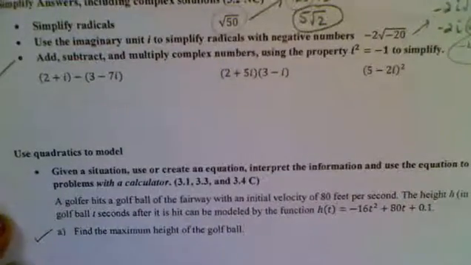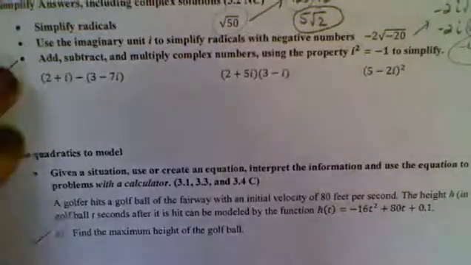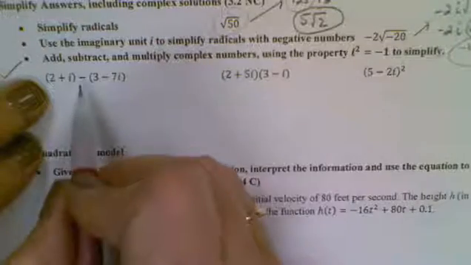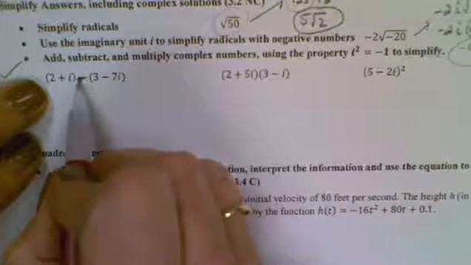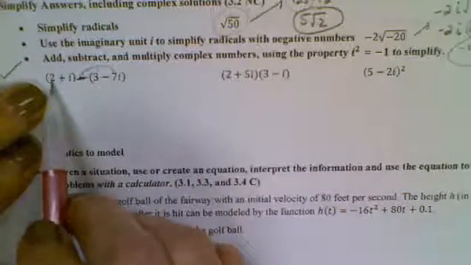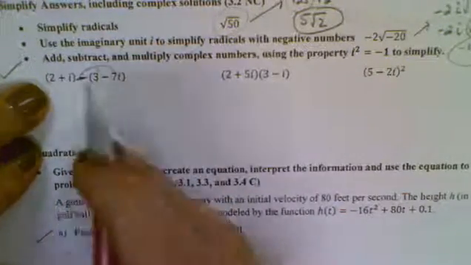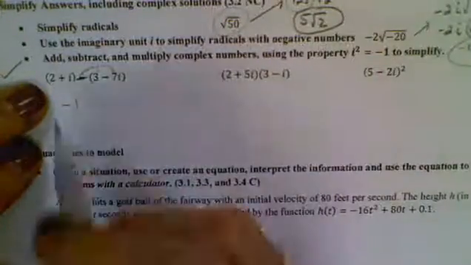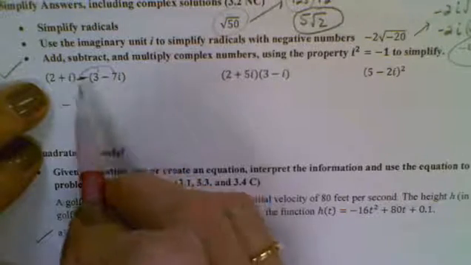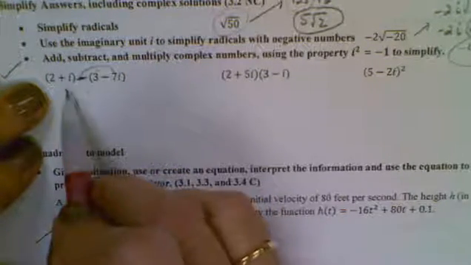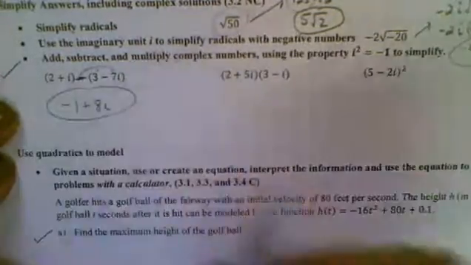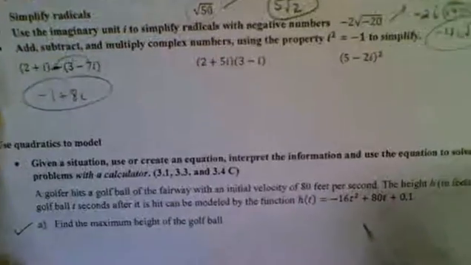Okay, so then with the i terms, when they're already in terms of i, being able to add, subtract, multiply. So adding and subtracting is easy. You're just adding like terms. You just have to be careful with subtracting that you're subtracting everything that's in the parentheses. So for the real part, I'm going to take 2 minus 3. That's -1. For the i part, I have an i minus a -7i. So when I subtract a negative, it's like adding. So i plus 7i is 8i. And that's all you do. You're just adding like terms.